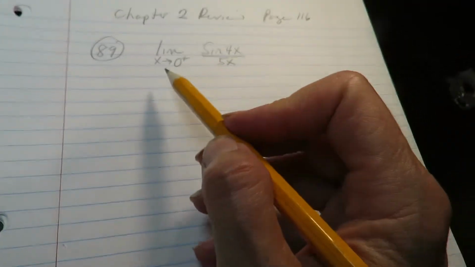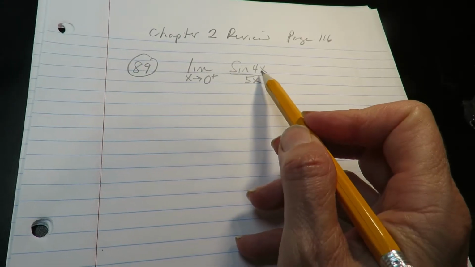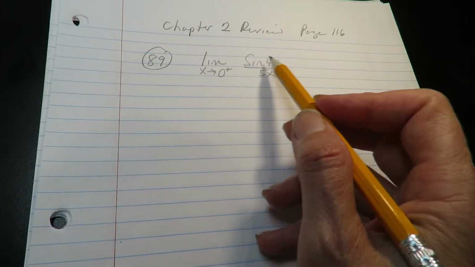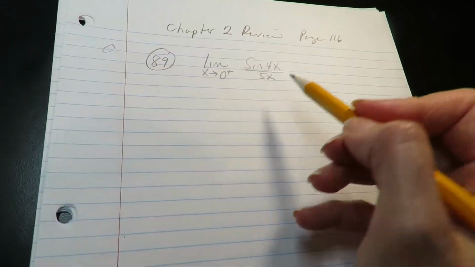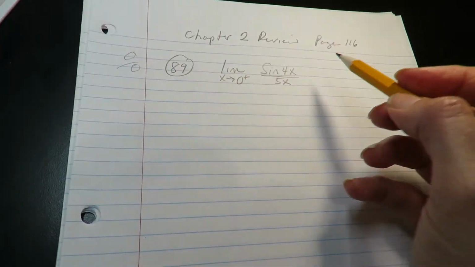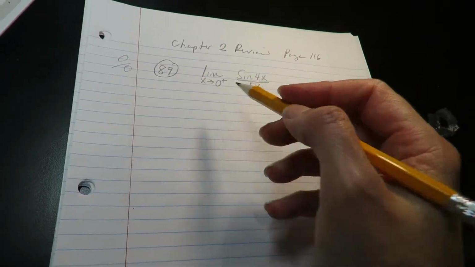Okay, gang, for this one, if you plug in 0, if you do the golden rule, sine of 4 times 0 is 0, so sine of 0 is 0, and 5 times 0 is 0. So you get indeterminate form. So you have to know you're going to use one of the special limits.